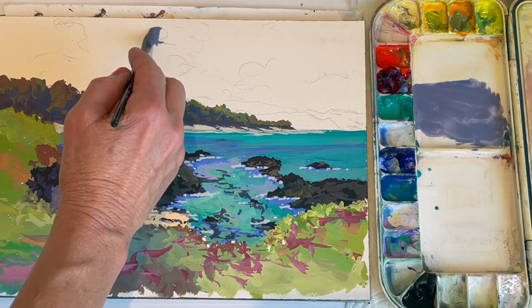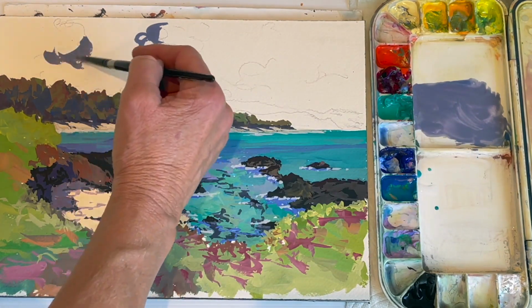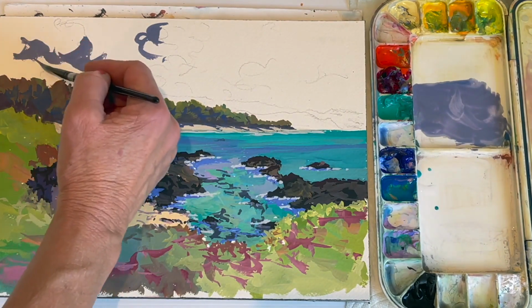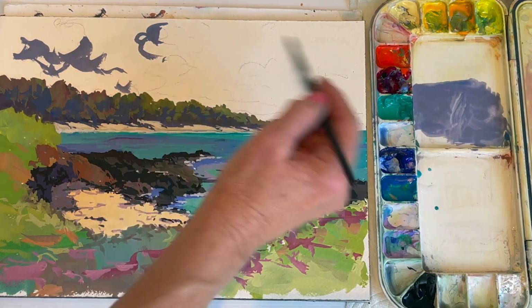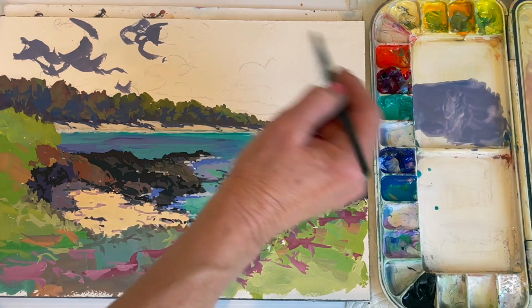So I'm going to just make some kind of loose brush strokes. I'm looking at the photo and just kind of looking at my drawing and just making some nice, beautiful brush strokes, trying to emulate clouds.